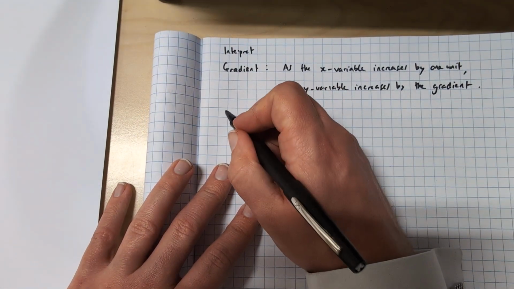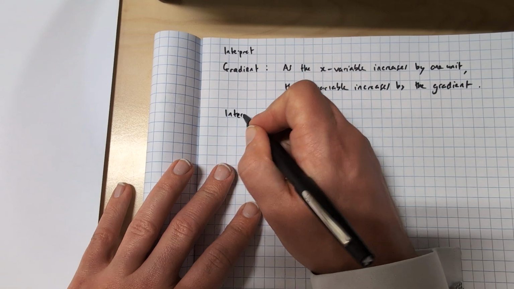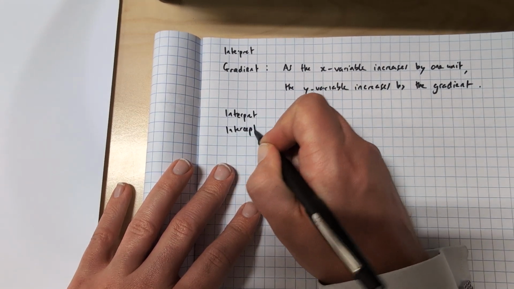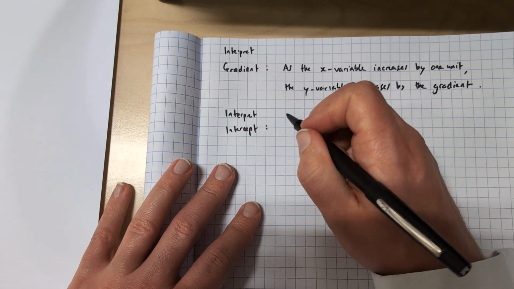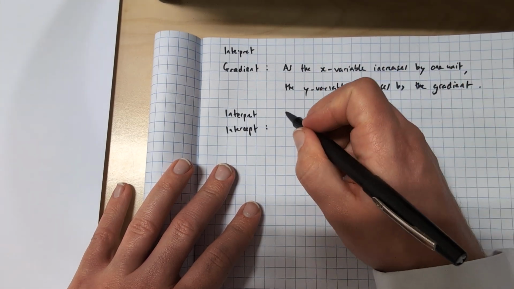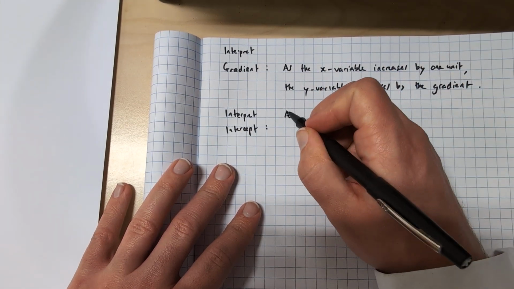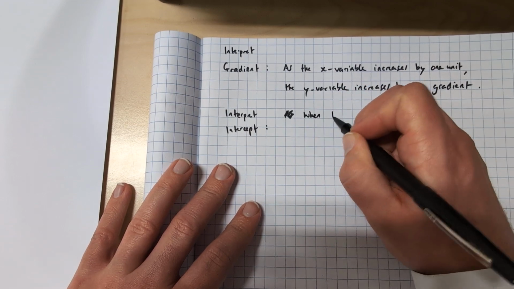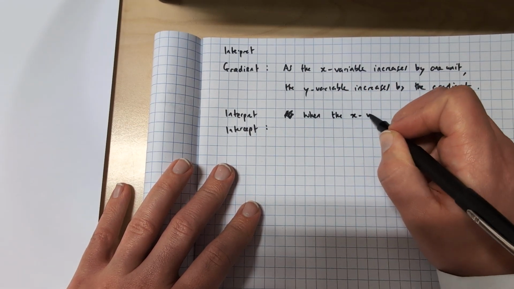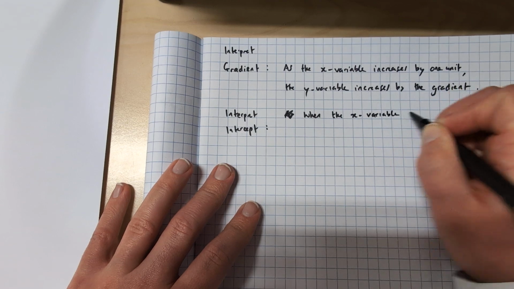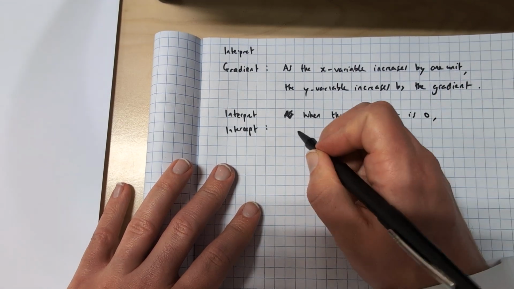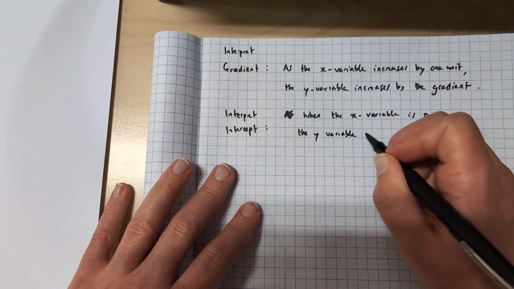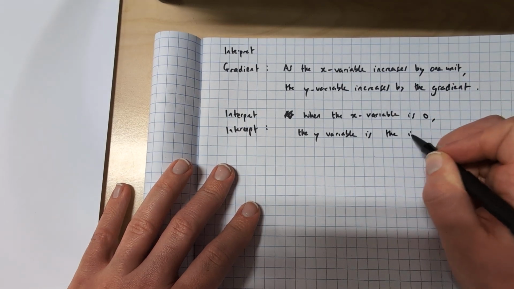And lastly, interpreting an intercept. So for interpreting an intercept, we would say: when the x variable is 0, the y variable is the intercept.